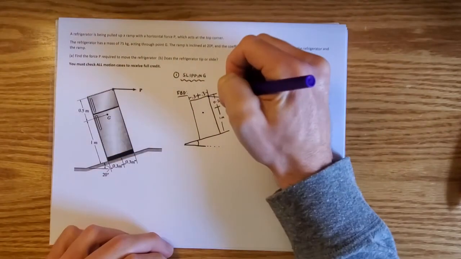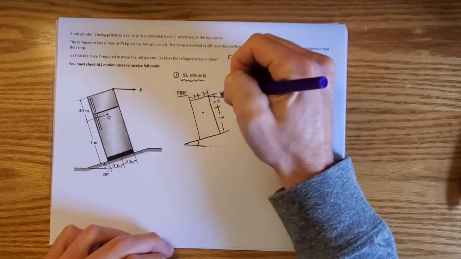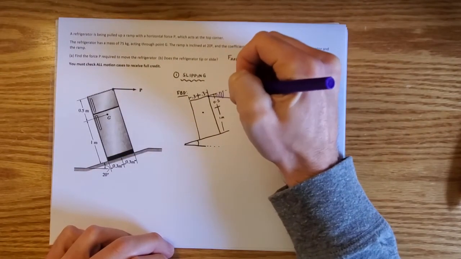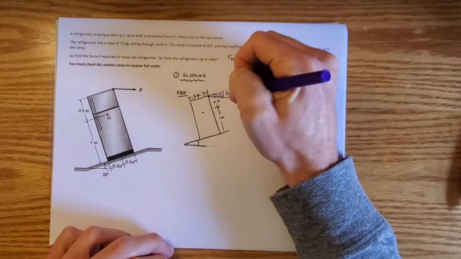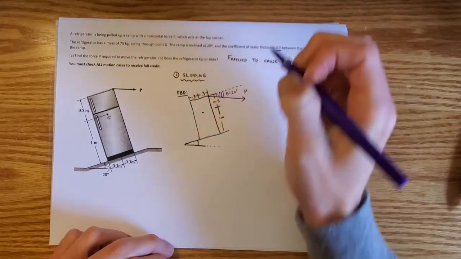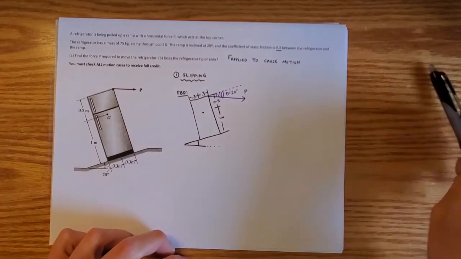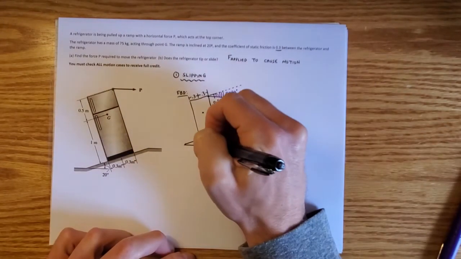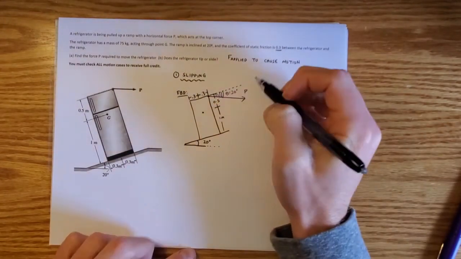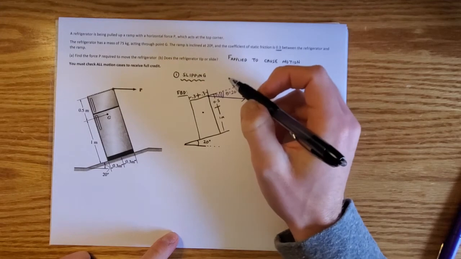What that tells us is that this angle right here is theta equal to 20 degrees. That's honestly probably the trickiest part of this whole problem, figuring that out. Lots of people don't see that very clearly, but hopefully what I just showed you makes sense.